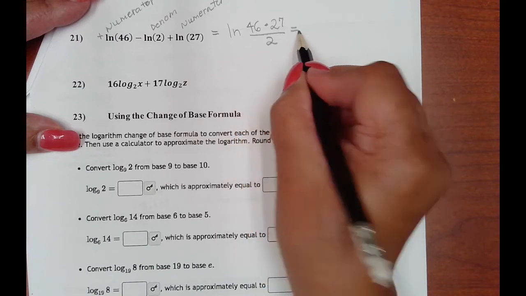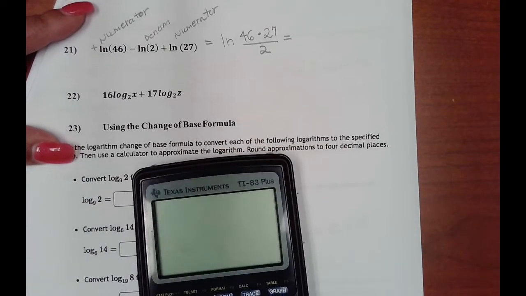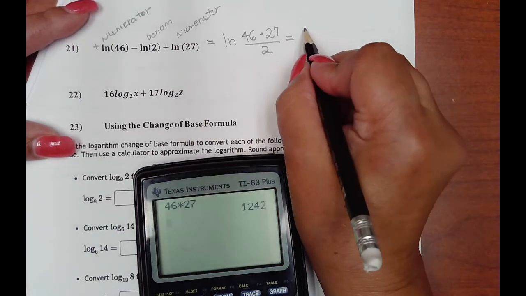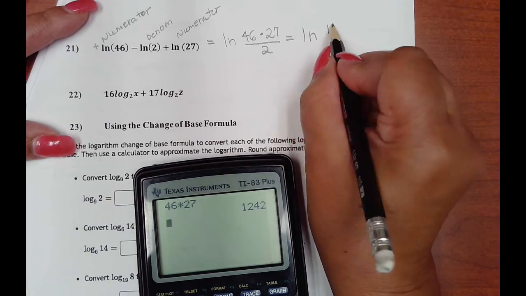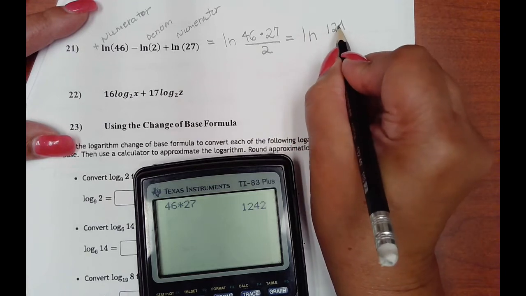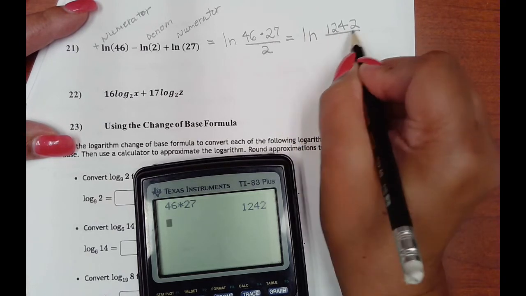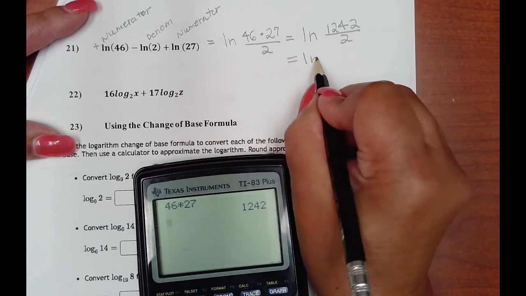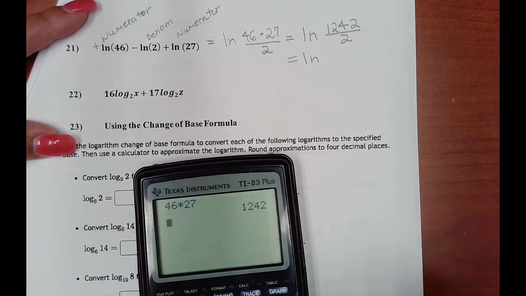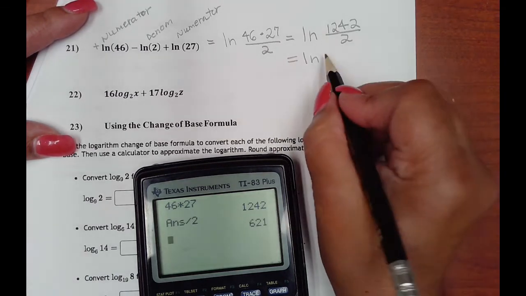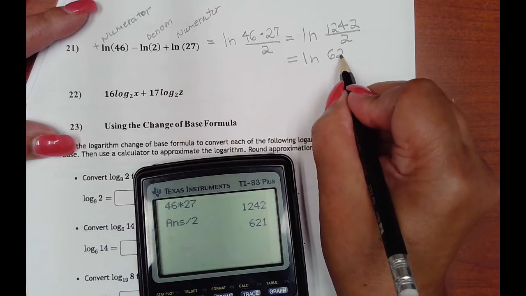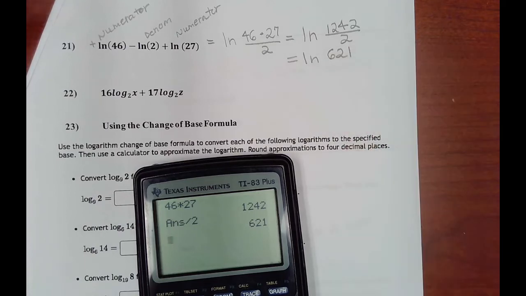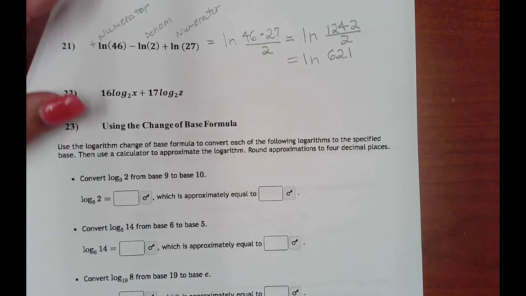Okay, let's continue. 46 times 27. That would be 1242. And then there's a 2 down here. Let's continue further. 1242 divided by 2 is 621. So this is ln of 621. You can put it closer if you want to, but it's base e. And that's your final answer there.